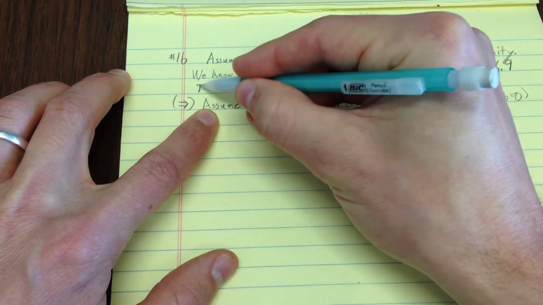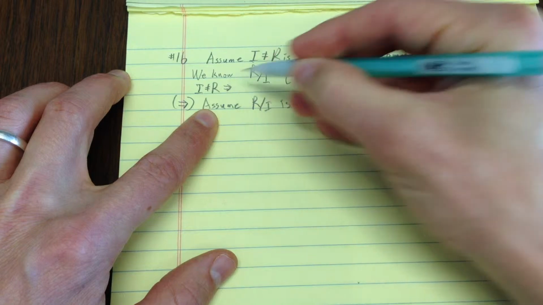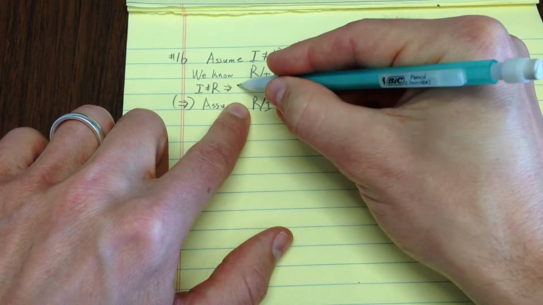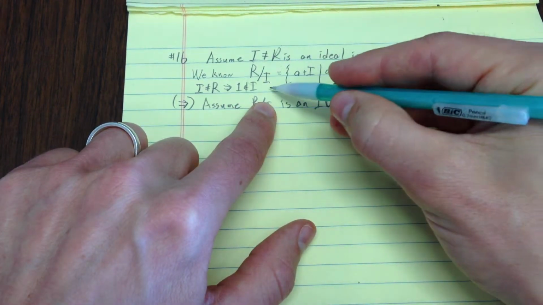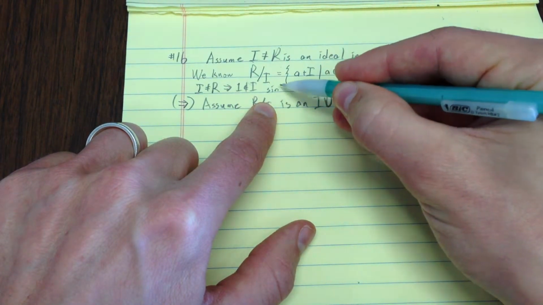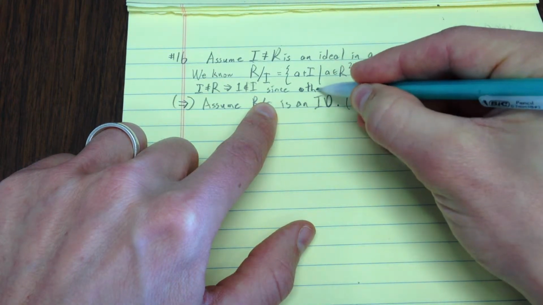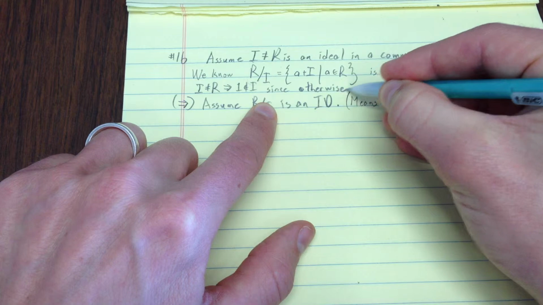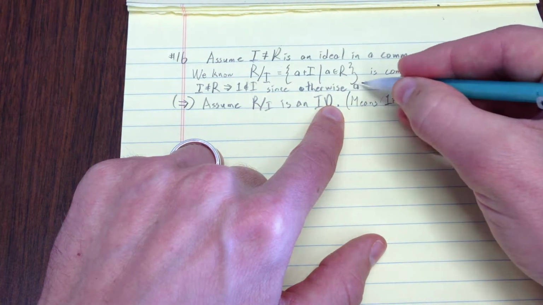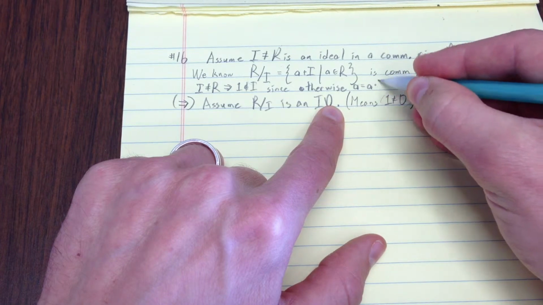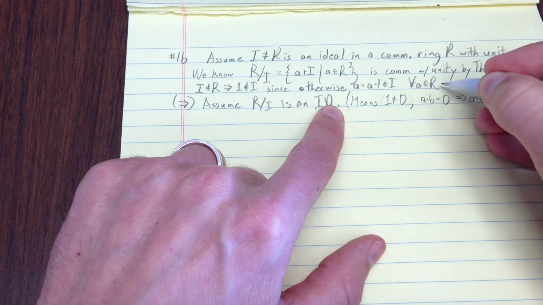I not equal to R implies that 1 is not an element of I, since otherwise A equals A times 1 is in I for all A in R. What does it mean to be an ideal?